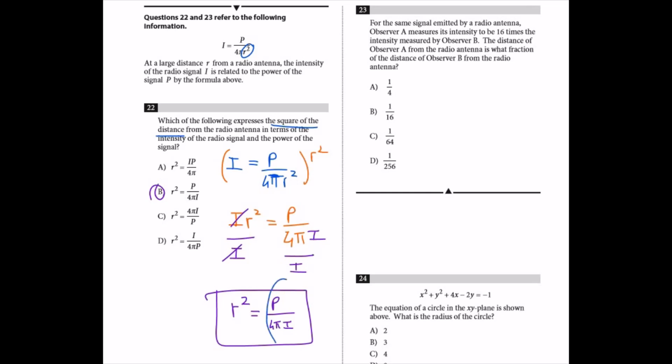We obtained the function already in terms of r squared. Question number 23. For the same signal emitted by a radio antenna, observer A measures its intensity to be 16 times the intensity measured by observer B. The distance of observer A from the radio antenna is what fraction of the distance of observer B from the radio antenna? So we're going to express observer A in terms of observer B.